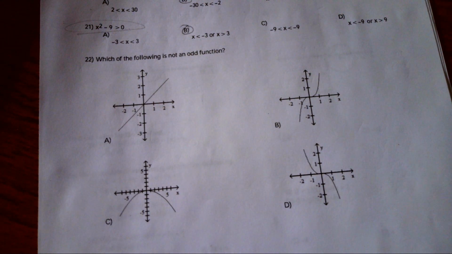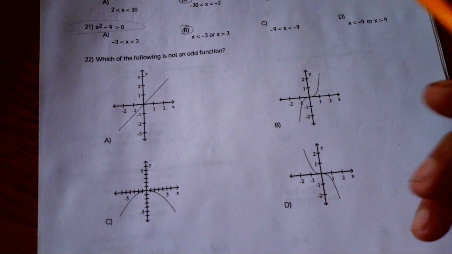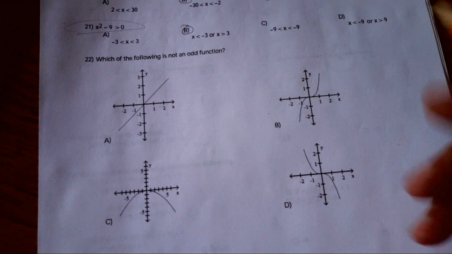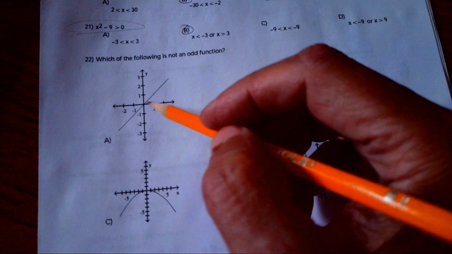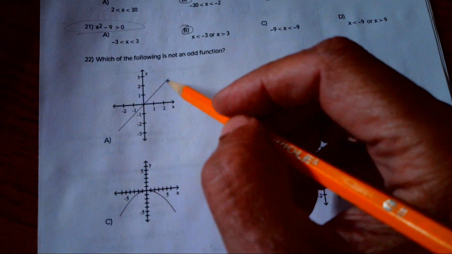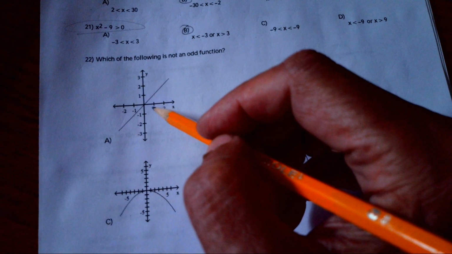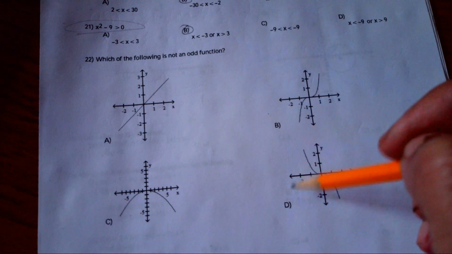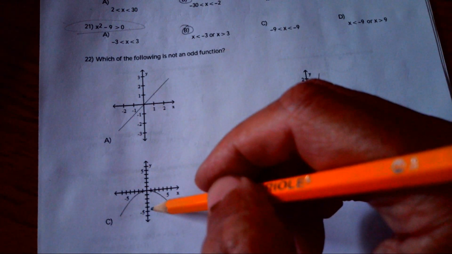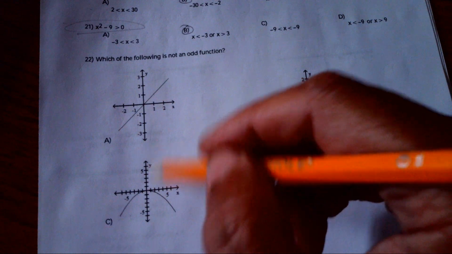Well, an odd function is symmetric to the origin. All right. Now, one way of doing this is if I were to rotate this 180 degrees, this graph would look just like the initial one. Same thing for this one and same thing for that. This guy here is obviously symmetric to the y-axis.